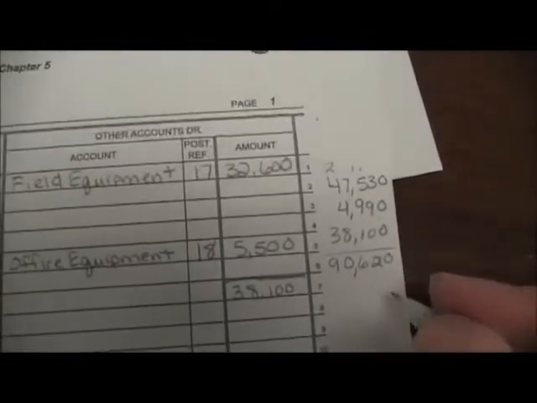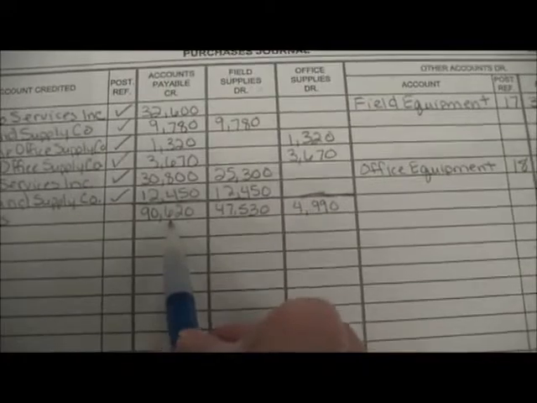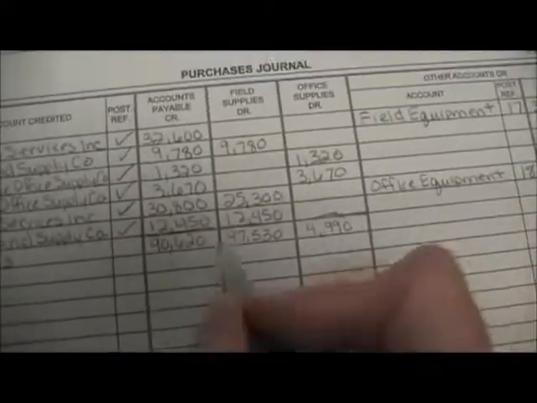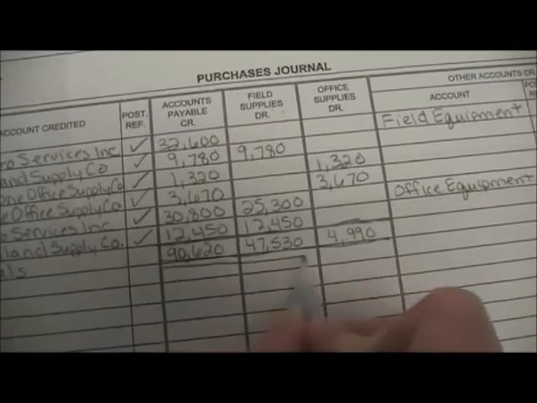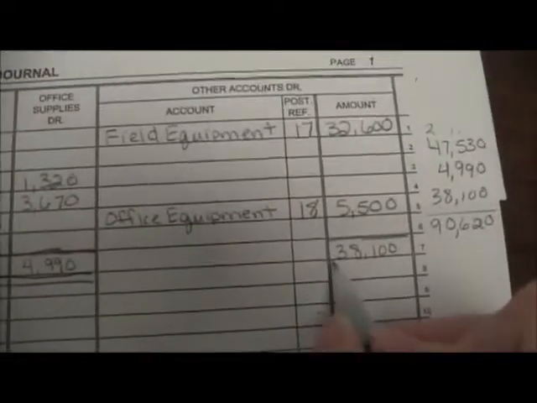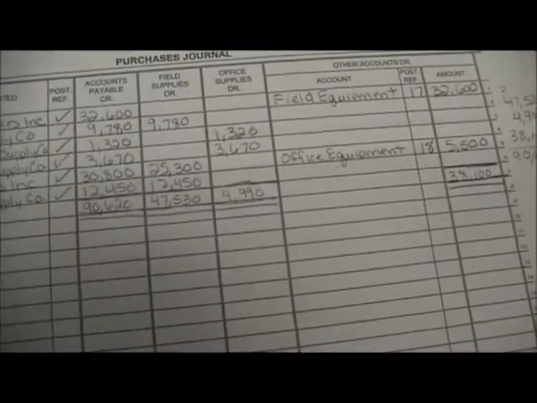And I get 90,620. This number should equal this number, which they do. So we know that our debits and our credits are equal. So we can go ahead and double underline these to prove that we've checked them and they're equal.